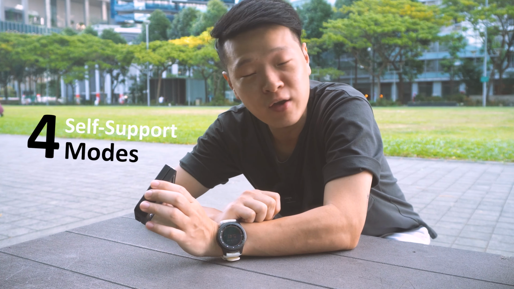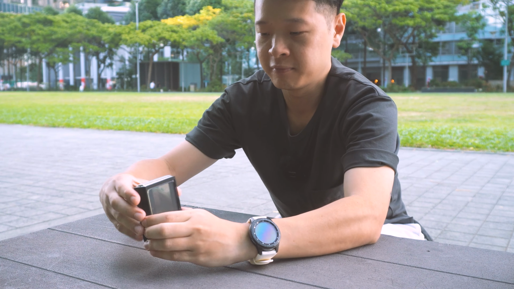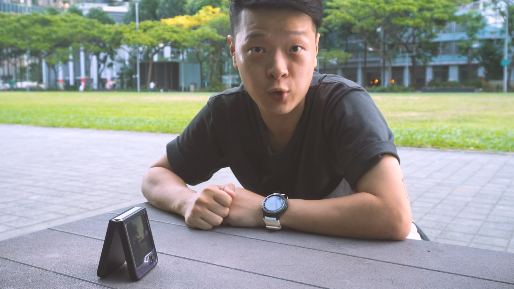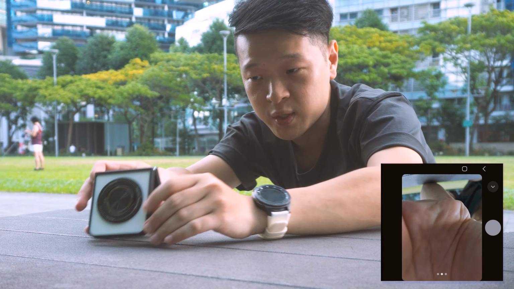Now next is the 4 self-standing modes. If you don't really notice, one of the unique selling points of these mobile phones is its ability to self-stand, meaning I do not need a tripod for it to be able to stand on its own. And I can film it in 4 modes. So now let's start with the first one, which is the A frame.